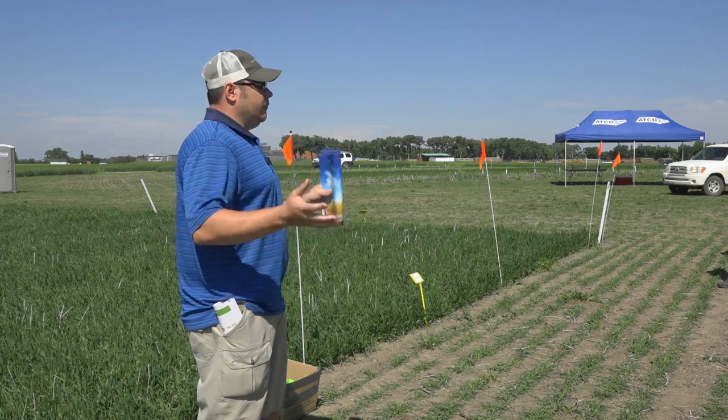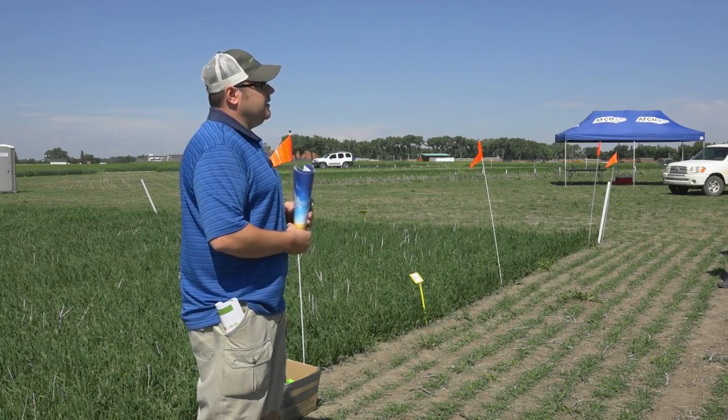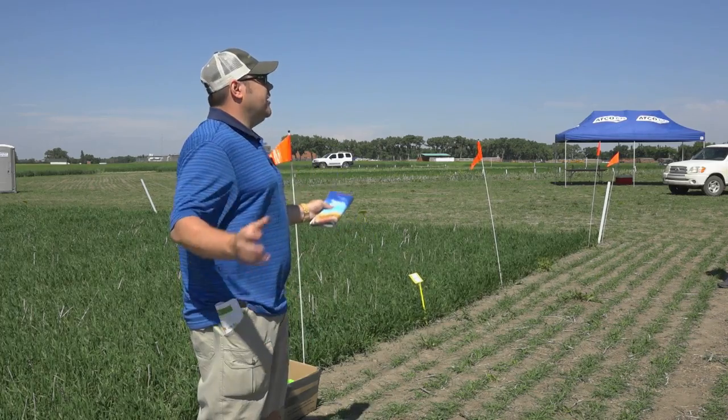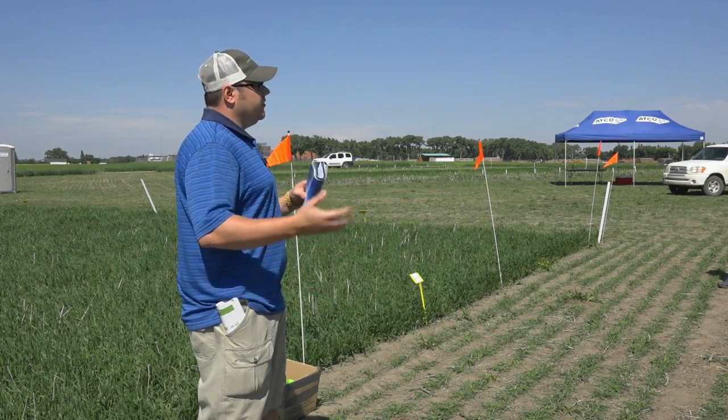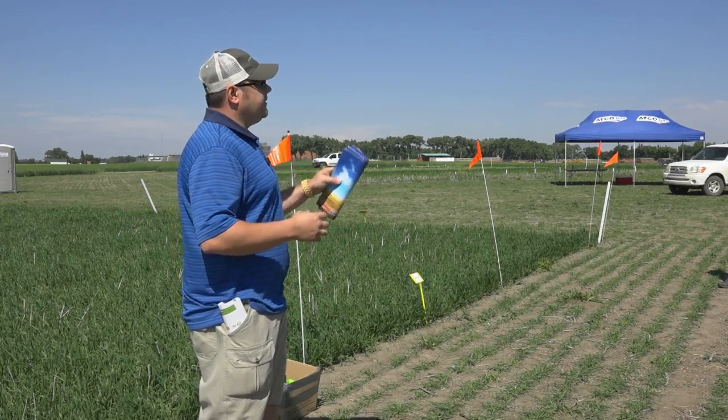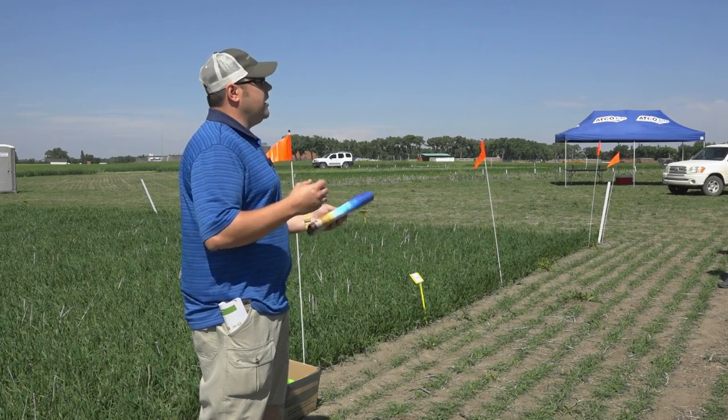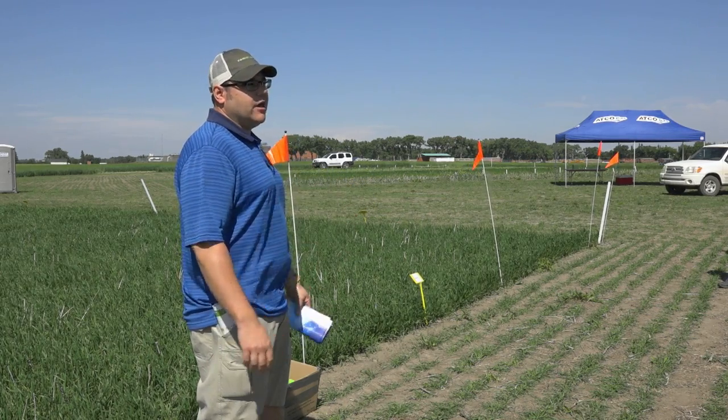So they're very complementary. Typically in the UK, where both products are available, they'll tank mix them and use them together because of the way they work. One is slow acting but with long residual. The other one works right away with no residual. So they're very complementary that way.